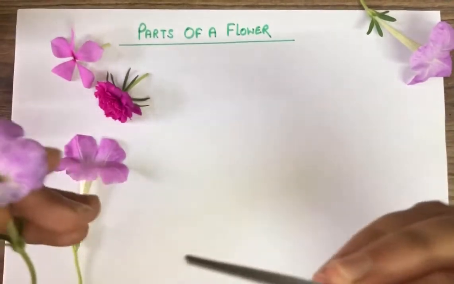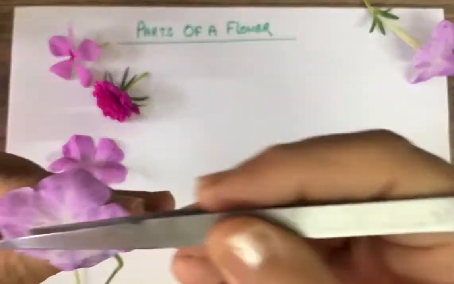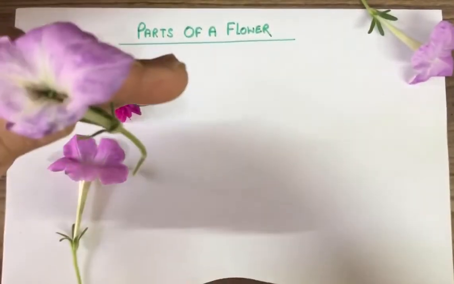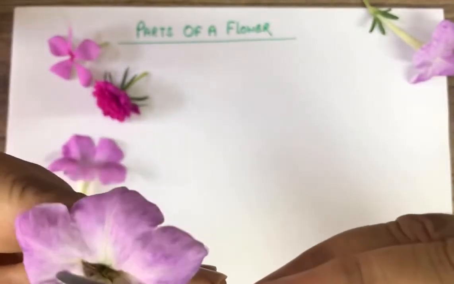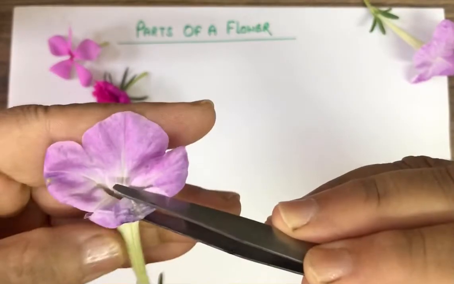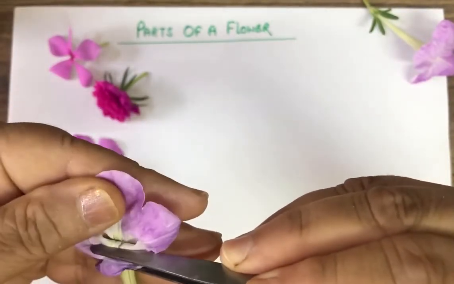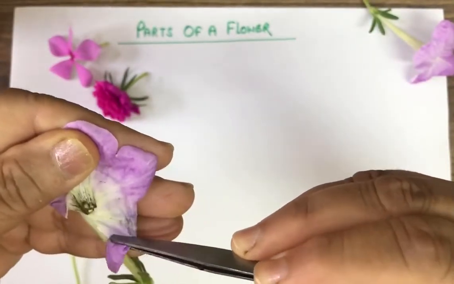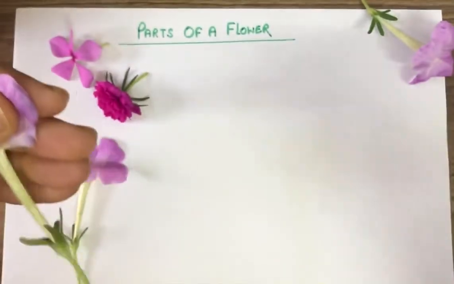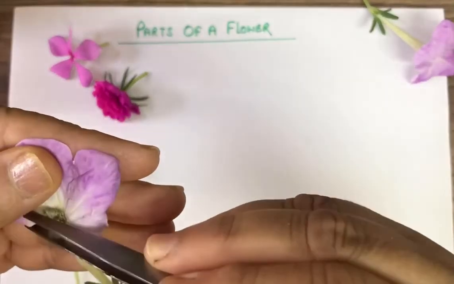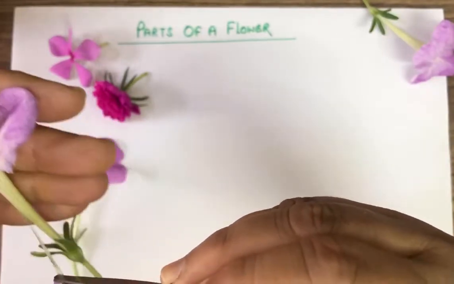If we cut it open vertically, I'm cutting with the help of forceps. Remove this part. Like this.